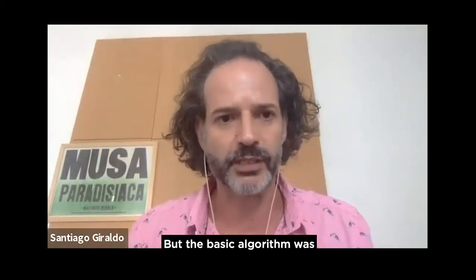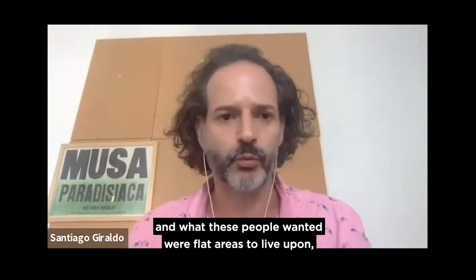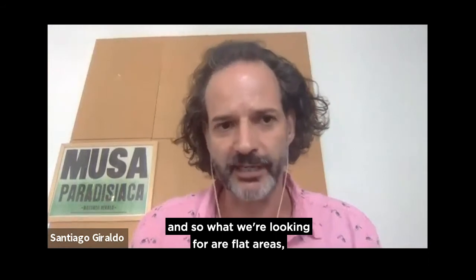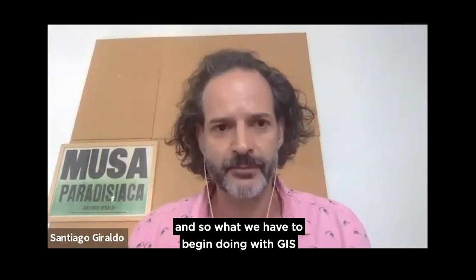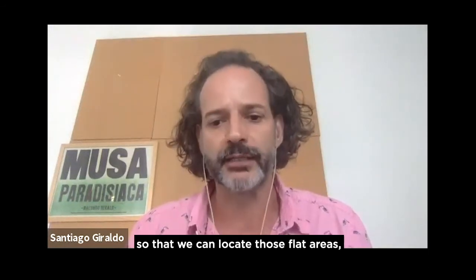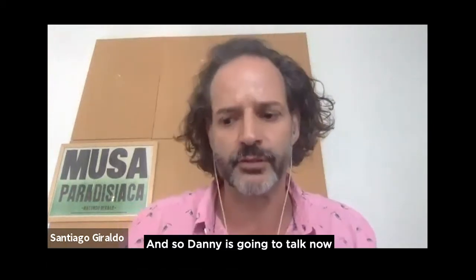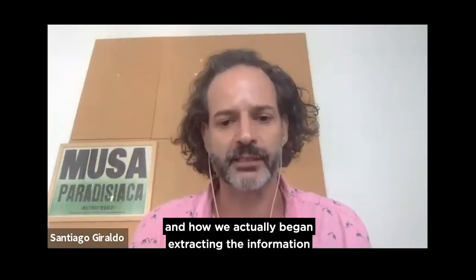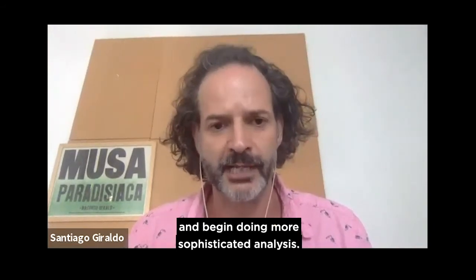But the basic algorithm was, well, this is an extremely broken topography. And what these people wanted were flat areas to live upon. And so what we're looking for are flat areas. And so what we have to begin doing with GIS is classifying all that point cloud and all that imagery so that we can locate those flat areas that are strewn all over the watershed. And so Danny is going to talk now about how we began doing that and how we actually began extracting the information that allowed us to find the new sites and begin doing more sophisticated analyses.